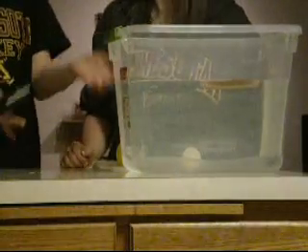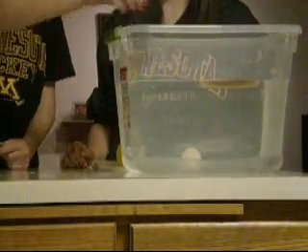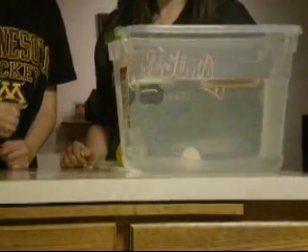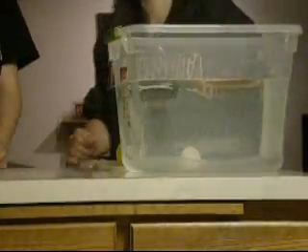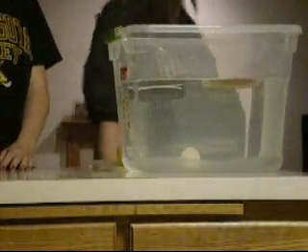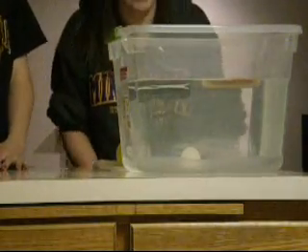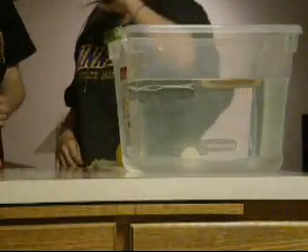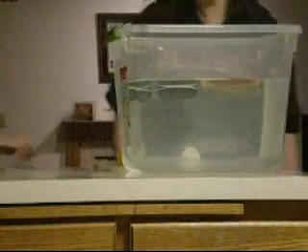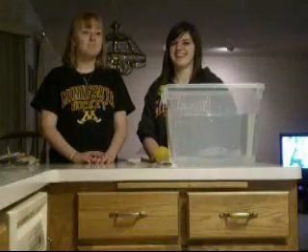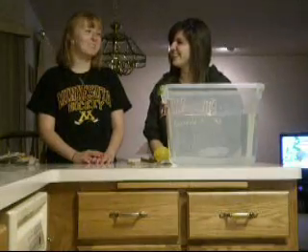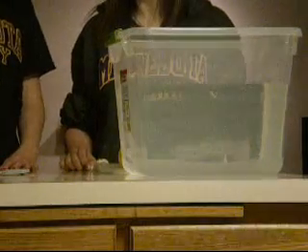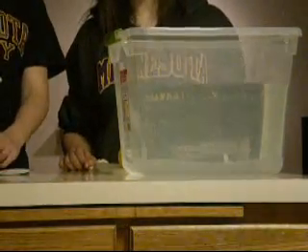Cube floated. Will an ice pack float? Oh, wow! It floated! It floated! You can't. We need to start over. I'm gonna stop.